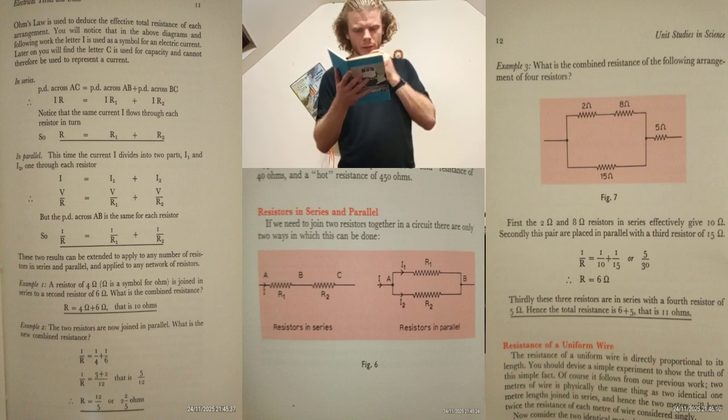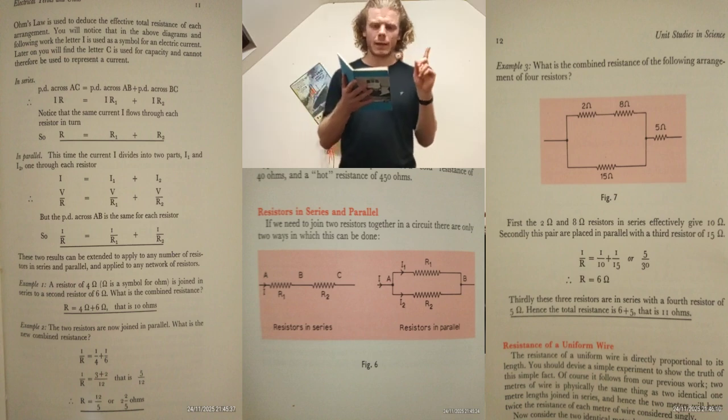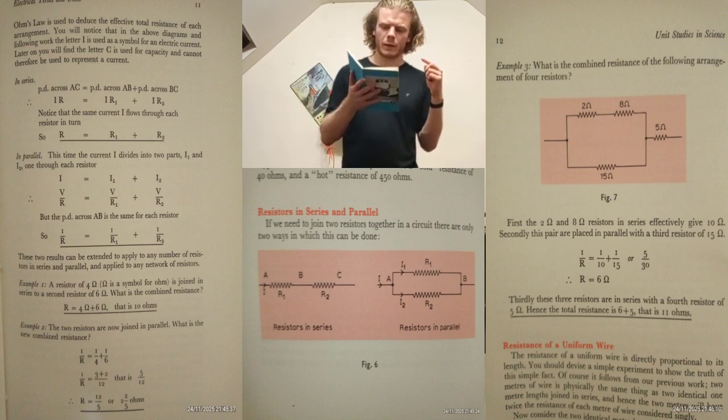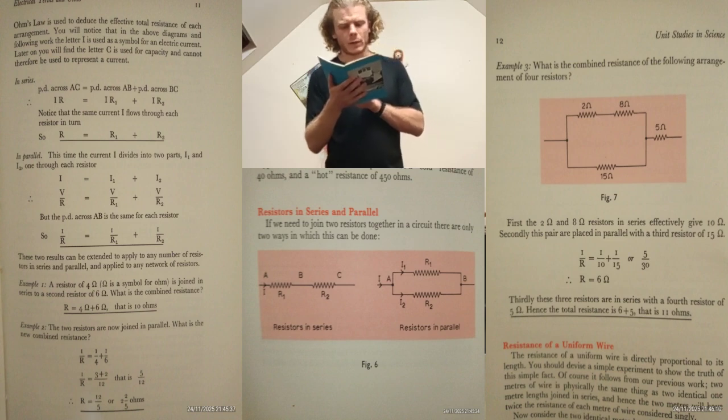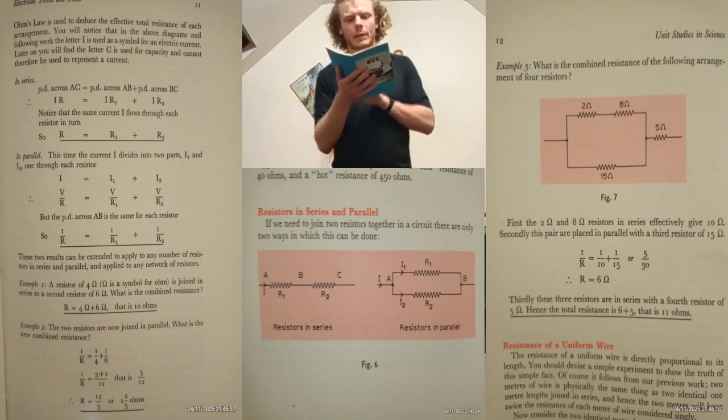That means we're losing current divided by resistor. Let's say we're having a current of 10 and a resistor of 5. I don't get the I divided by R. Where do we get the R here from? First the 2 ohms and 8 ohms in series give an effective 10, and then the other one takes 15 away. That makes sense.